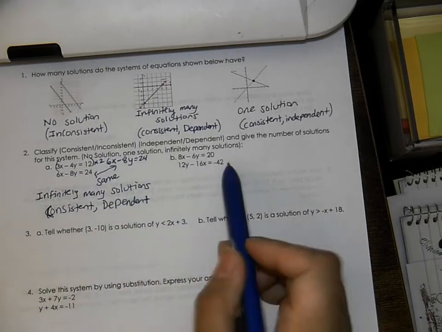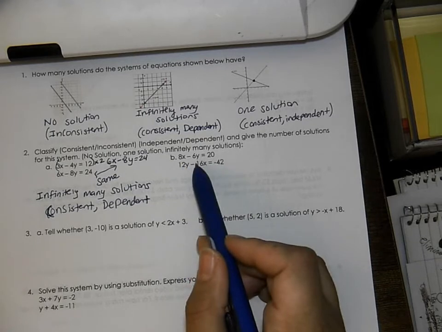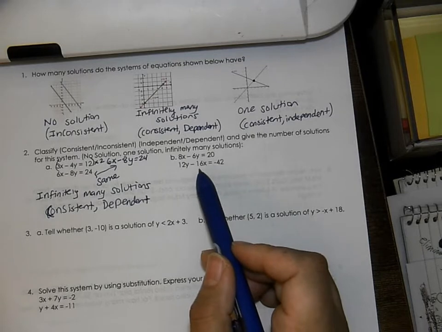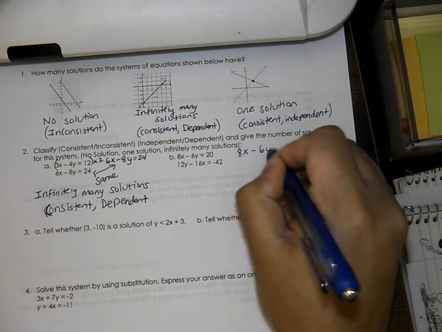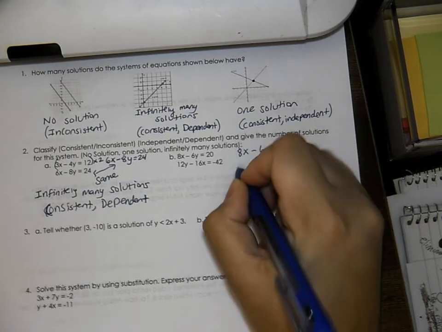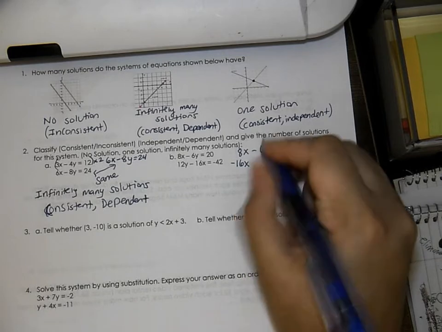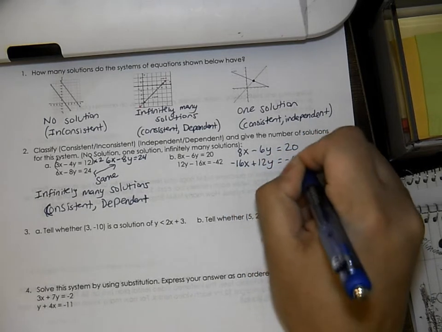So on the second one, the problem here is the x's and the y's are not in the same order. If you see, they're not stacked. So I'm going to first rewrite them so that they are stacked. I'm going to rewrite the top one as it is, because I like seeing x first. We're kind of used to that. And then I'll write the second one with negative 16x and 12y and a negative 42.